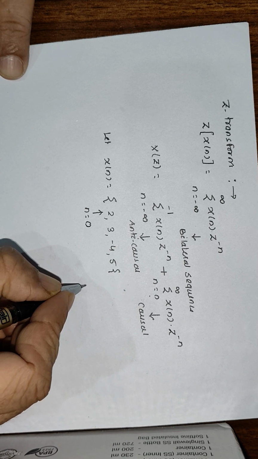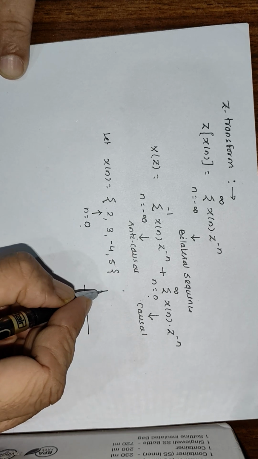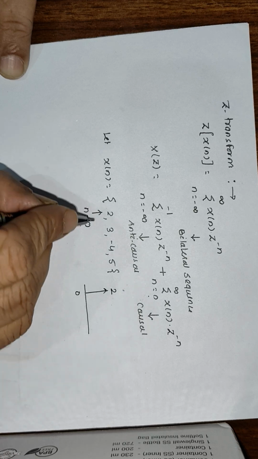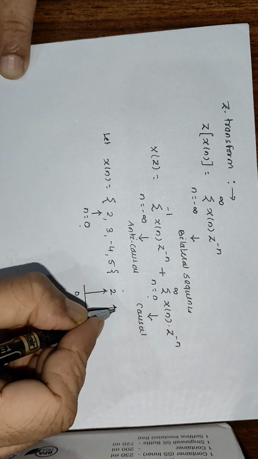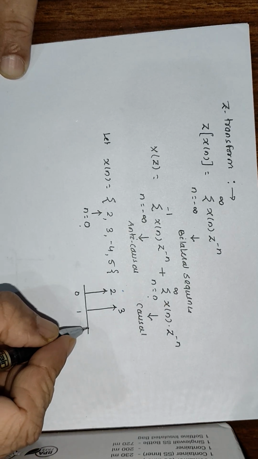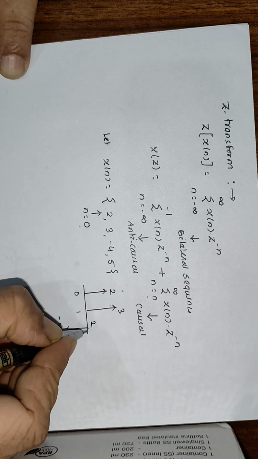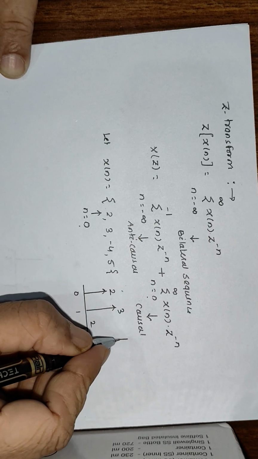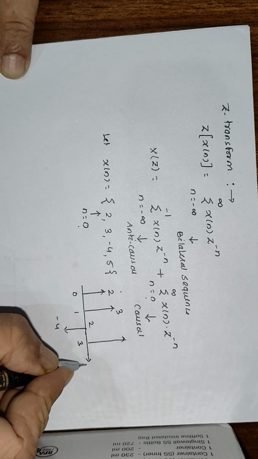Graphically we can represent this as: at n equal to 0 the sample value is plus 2, at n equal to 1 the sample value is plus 3, at n equal to 2 the sample value is minus 4, and at n equal to 3 the sample value is plus 5. This is n.